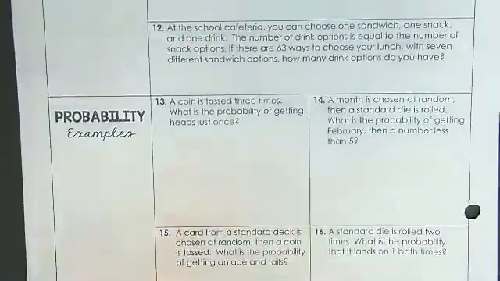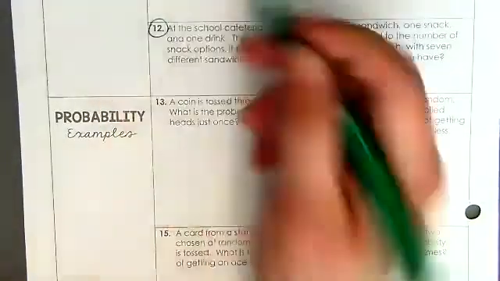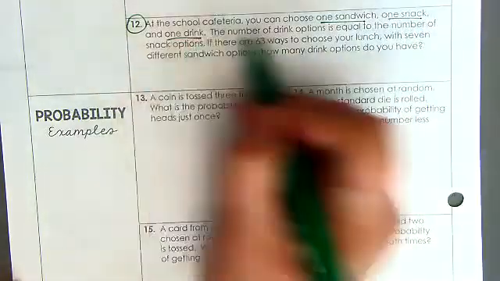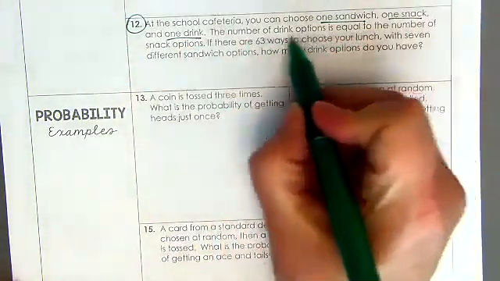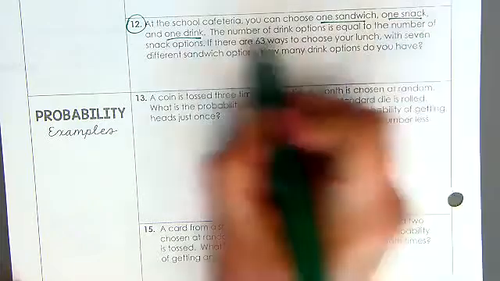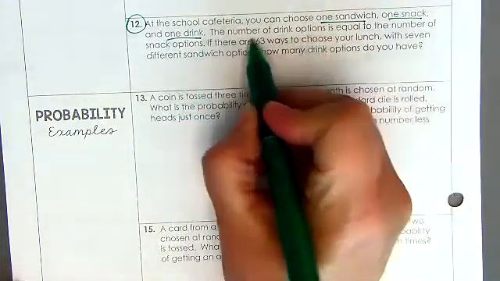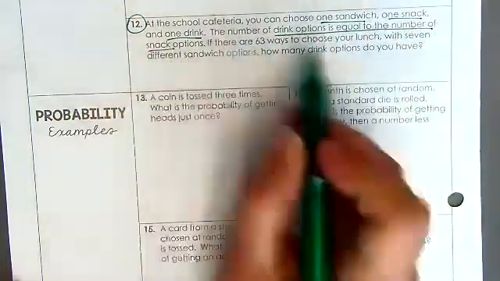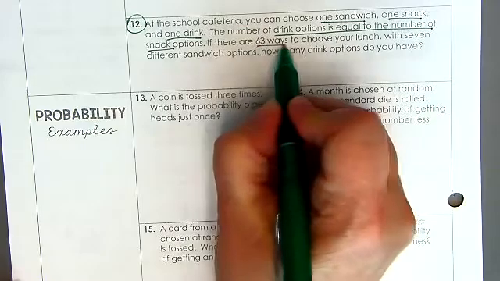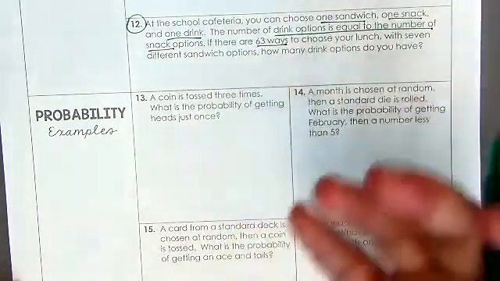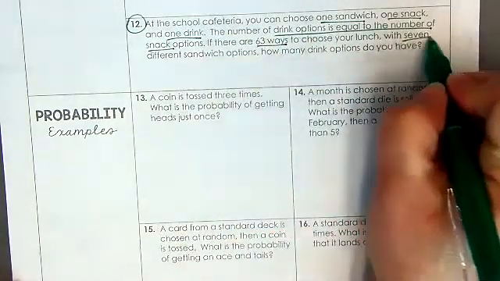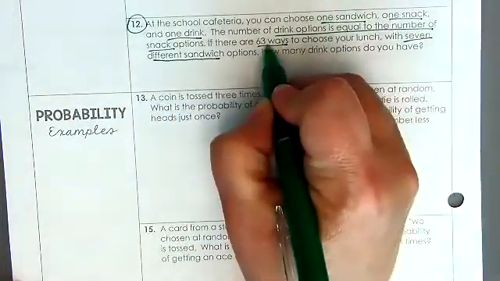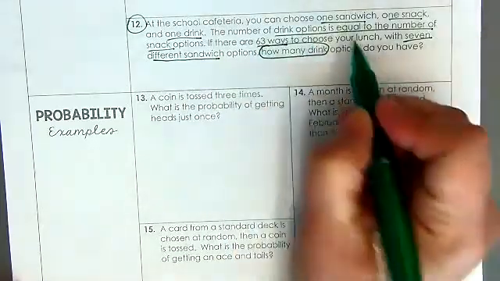Okay, looking at number 12. At a school cafeteria, you can choose 1 sandwich, 1 snack, and 1 drink, but you have a number of option choices. The number of drink options is equal to the number of snack options. Therefore, they're the same. If there are 63 ways to choose, so that means 63 is the total outcomes, the total possible. With 7 different sandwiches, how many drink options do you have? So I want to know how many drink options.